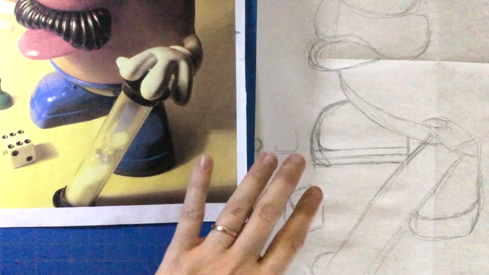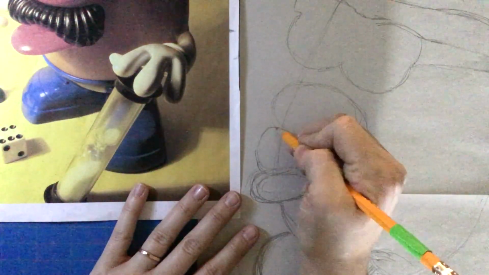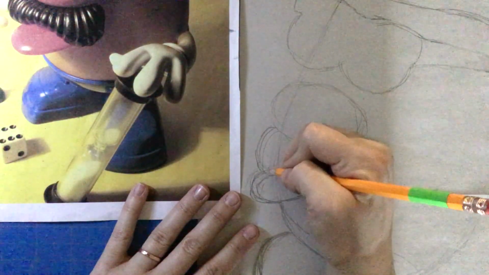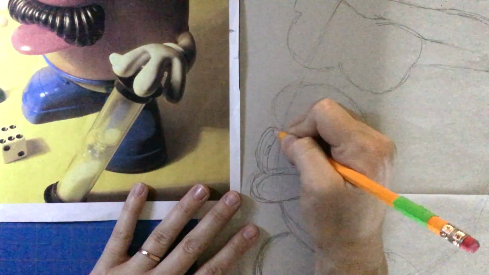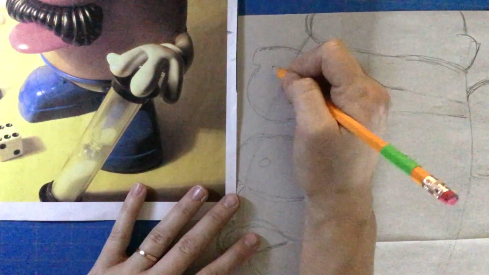So that's why I'm saying don't commit to anything and spend too much time in one spot until you have it all mapped out. And then once you do that, that's when you can come back in and be like, okay, here's where I see every little curve of the mustache. Here's where I'm seeing those highlights. Here's where I see the highlight on the nose. Here's where I see the details in the glasses.